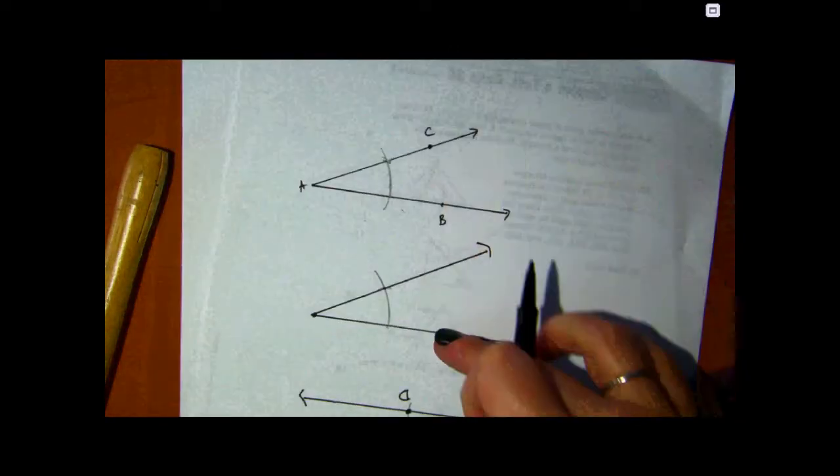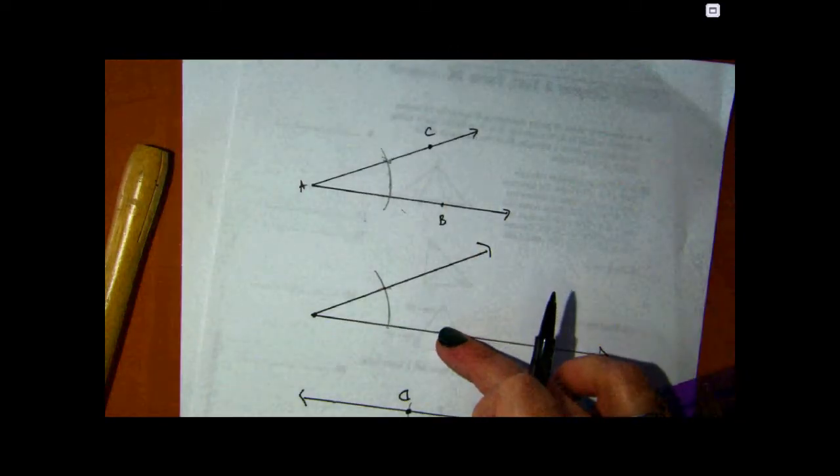Now this angle and that angle are the same. Does that make sense? So that's how you do those. The angle and the segment are the simplest of the constructions. We're going to also be constructing perpendicular lines and parallel lines, but that's all we'll be doing.